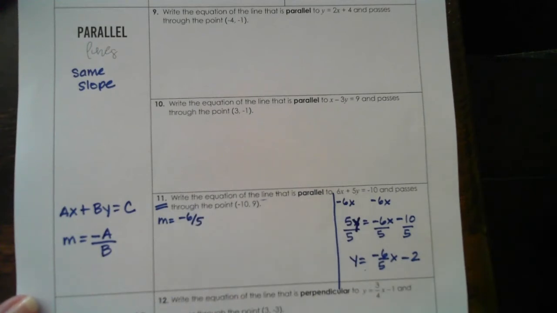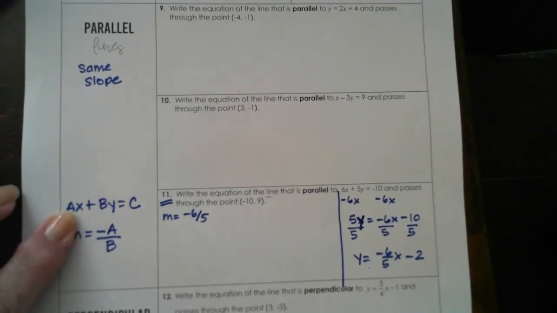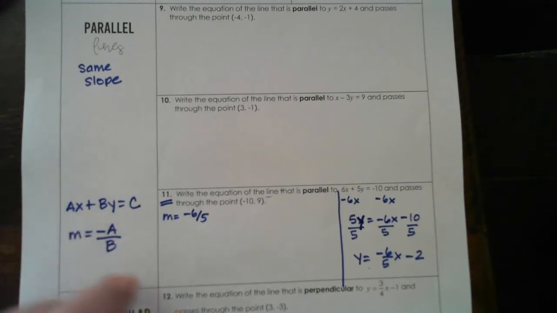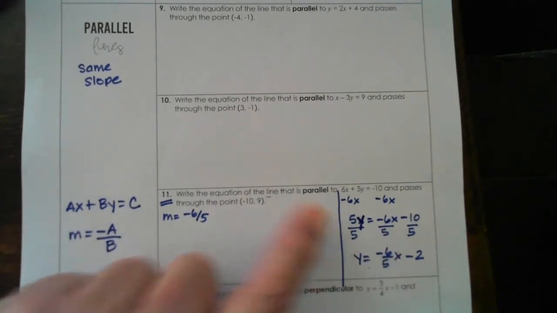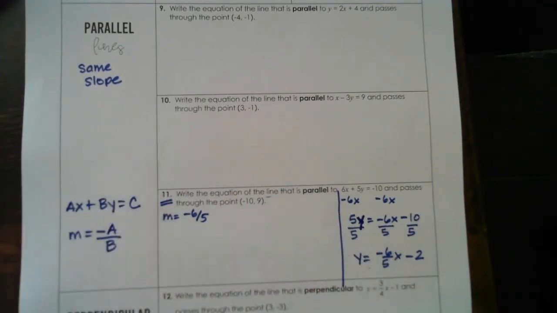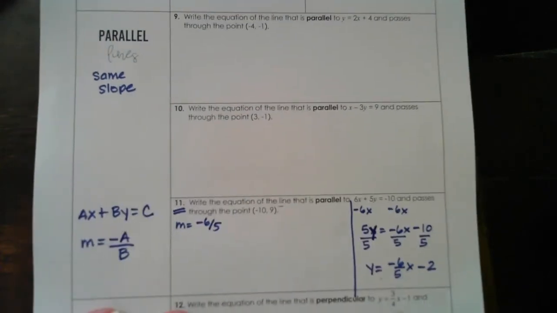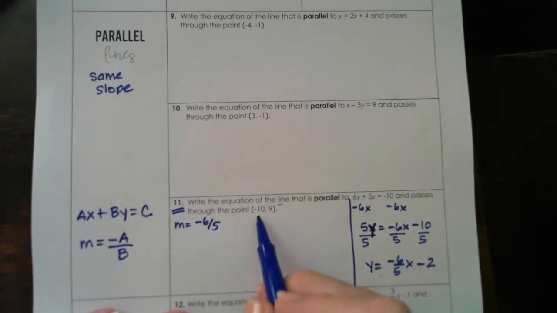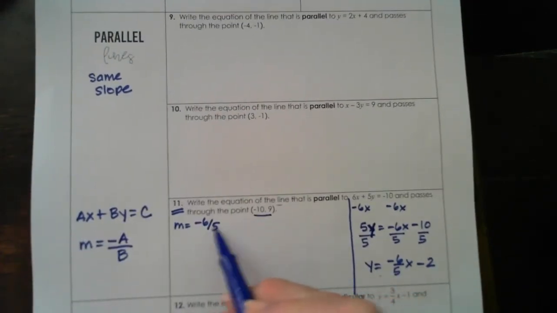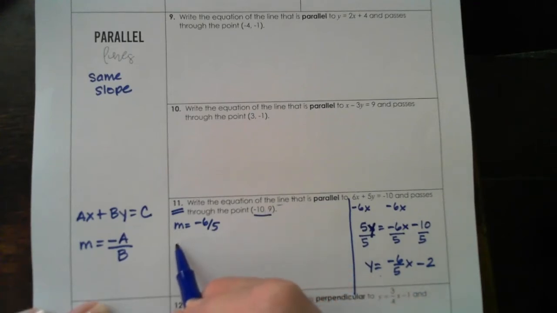And we ended up with the same thing. So this is just another way to find slope when given in standard form. So you can either solve for y like we did here, or you could remember this formula. It's all about how many formulas you want to memorize. So now that we have the slope and we have this point, we're going to use the slope and the point to write the equation of the line.